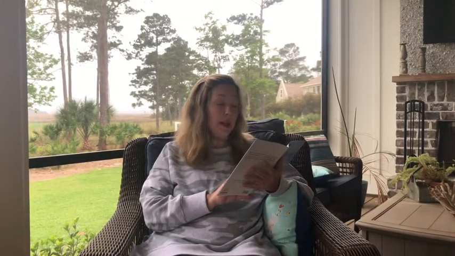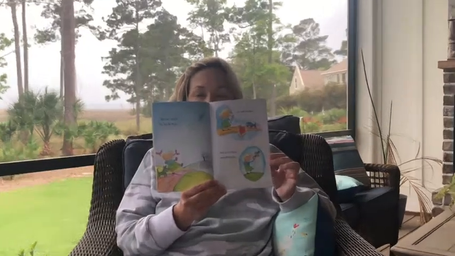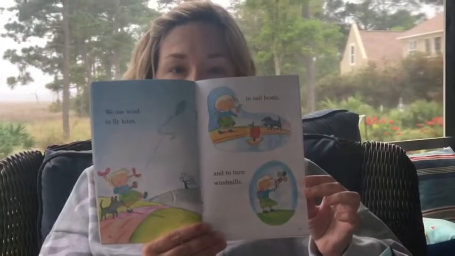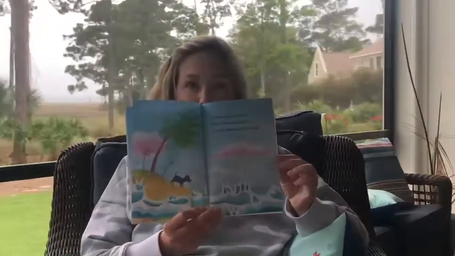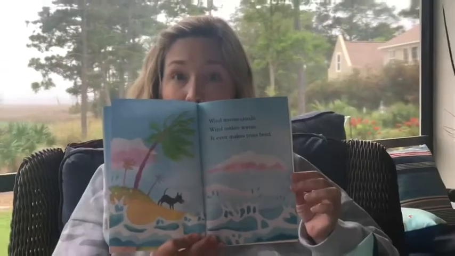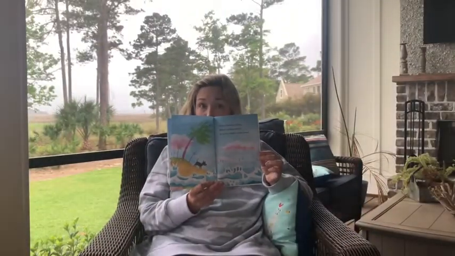We use wind to fly kites, to sail boats, and to turn windmills. Wind moves clouds, wind moves waves. It even makes trees bend. And we've seen that on the playground when it helps blow the leaves off the trees.